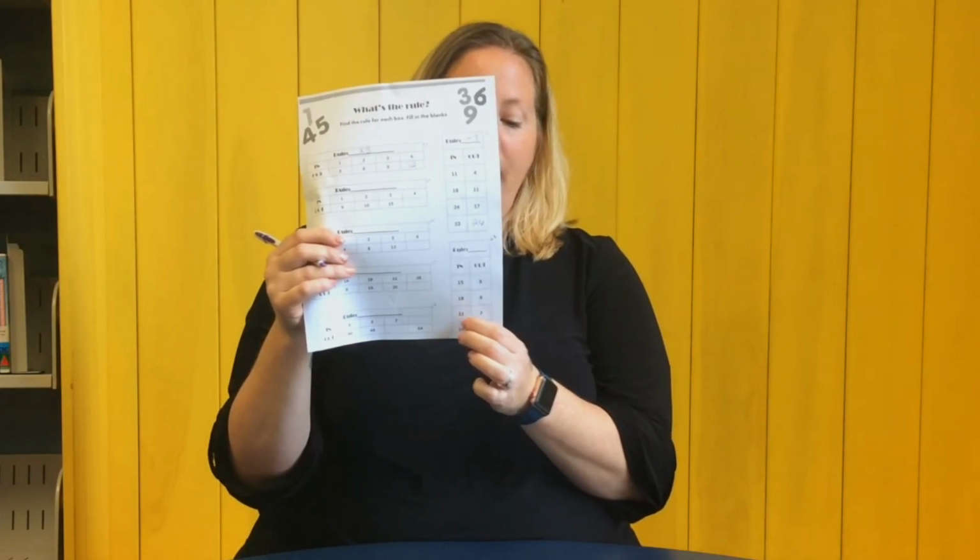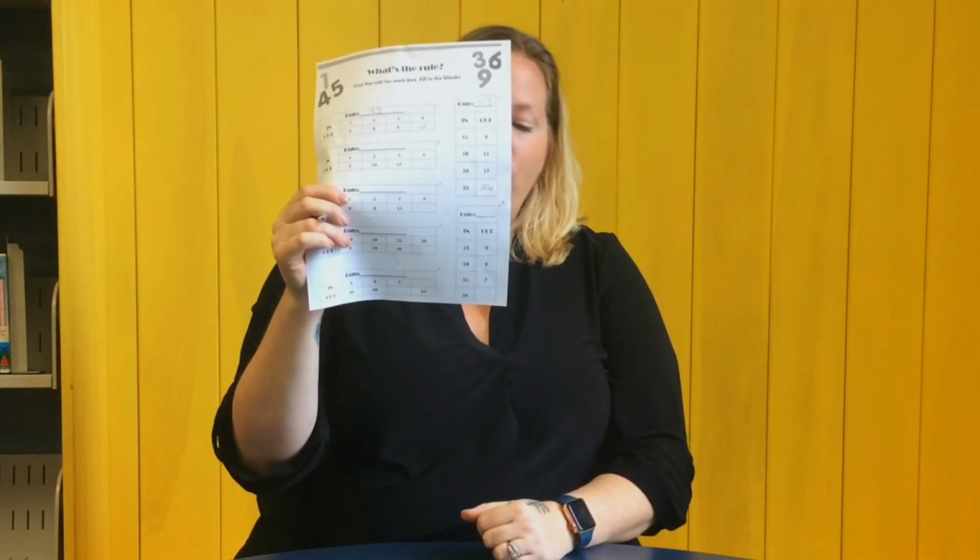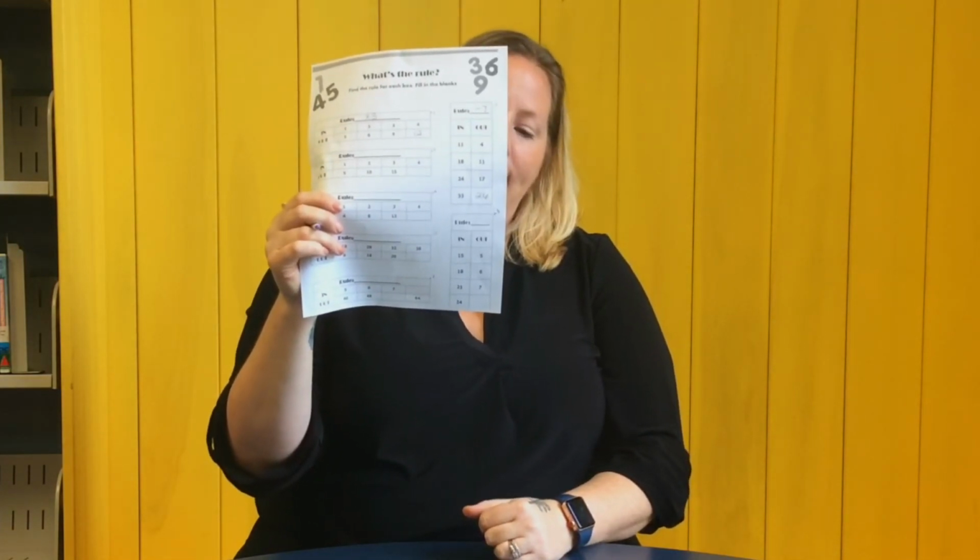So I'm going to go down and look at my next one and see if that rule works out. 18 divided by 3 does give me 6. 21 divided by 3 does give me 7. So I need to look at my last problem, which is a 24. And if I divide 24 by 3, I get 8. So for this last one, our final answer is 8, and our rule is divide by 3. And that is how you work input-output charts.